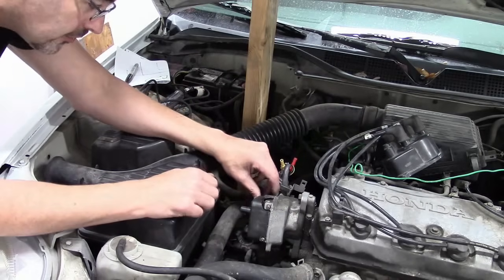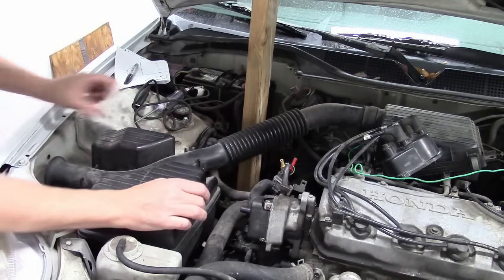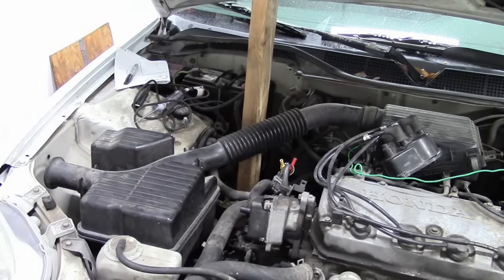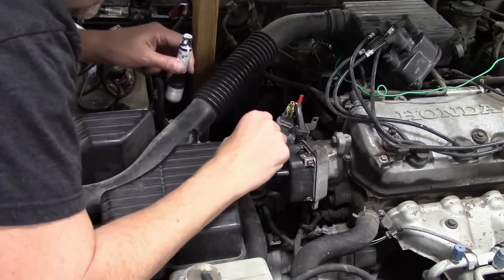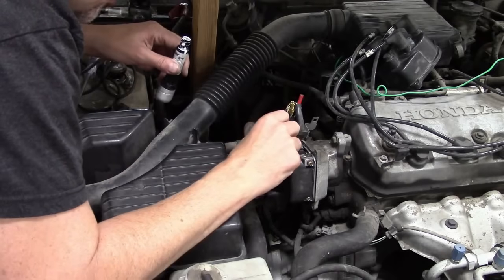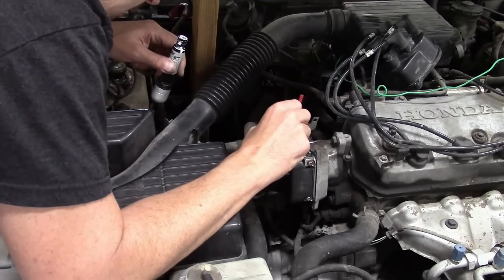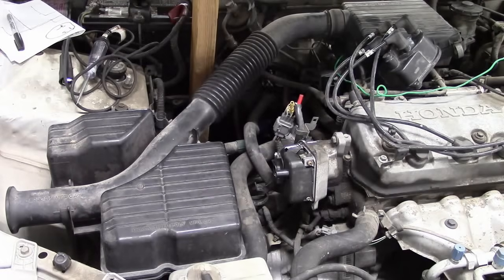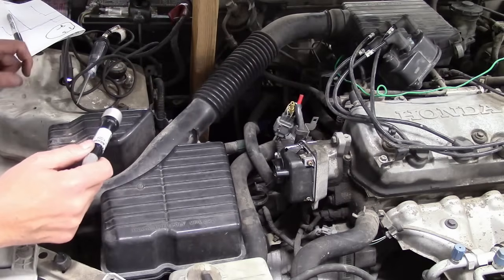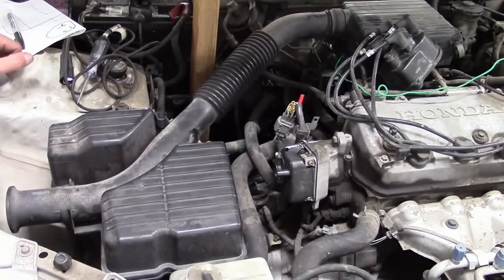What I do want to do is take note of the rotor position here, and I want to mark that with some paint or something. This way I can make sure I put my distributor back into the exact alignment that the engine is in, and I won't have to bring the engine to top dead center or anything. So I'm going to make a straight line through all the components there, and when I reinstall the distributor, as long as I don't rotate the engine, we should line up the way we were before, and now I feel comfortable removing this distributor.